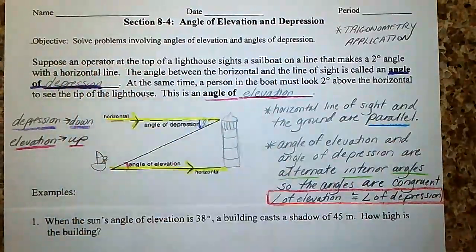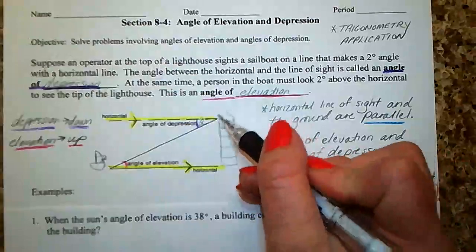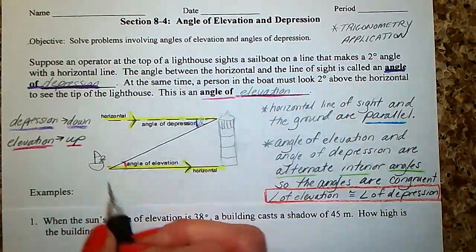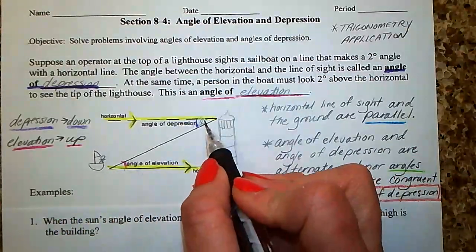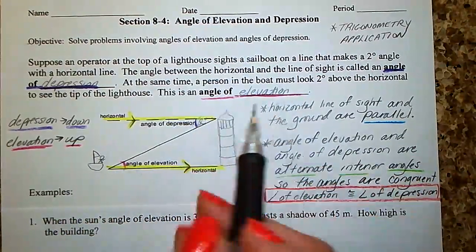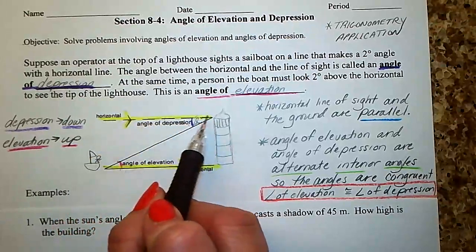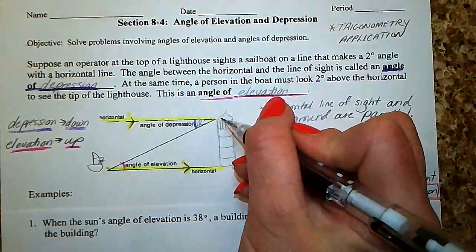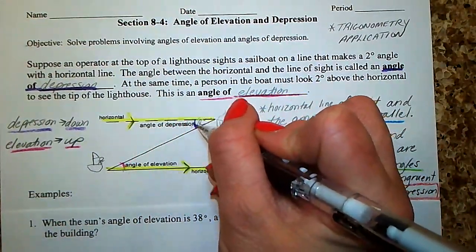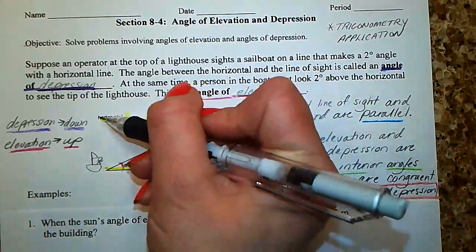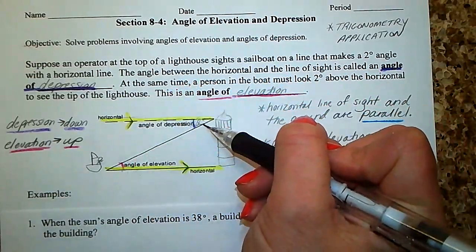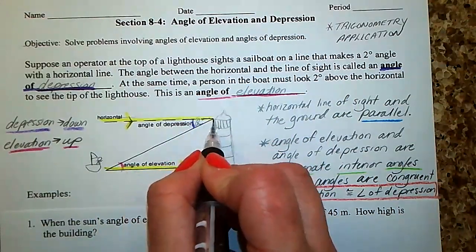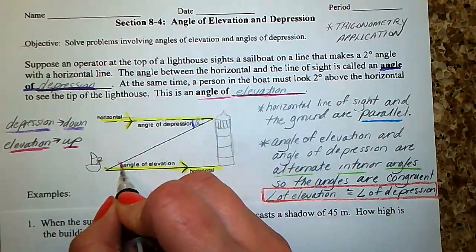Suppose an operator at the top of a lighthouse, so that would be like somebody up here, sights a sailboat on a line. So the sailboat's down here. That makes a 2-degree angle with the horizontal line. So again, this is like our horizontal line going straight across, like the horizon, somebody looking straight out. If the person was up here looking down, there would be an angle in between, that discrepancy of the straight across versus the down. Right there, that angle is called the angle of depression. Okay, that's somebody at the top looking down.